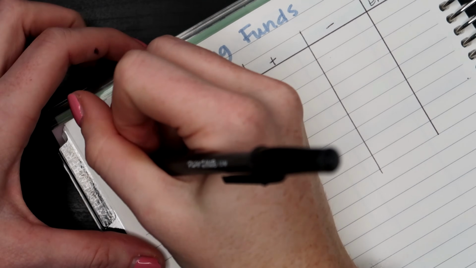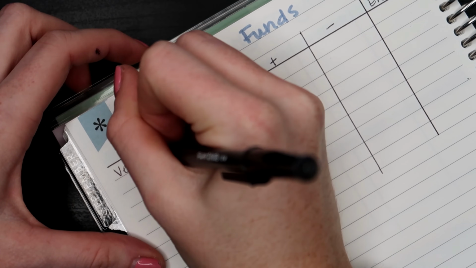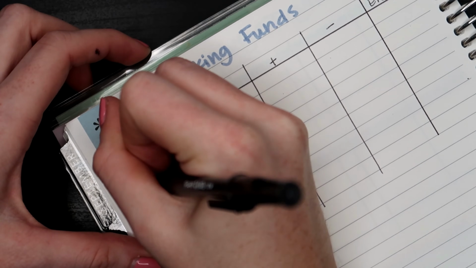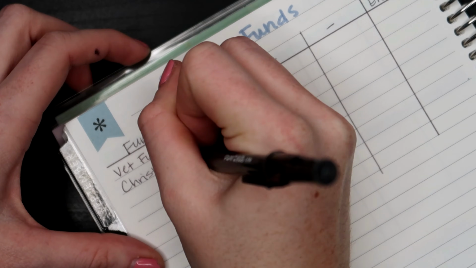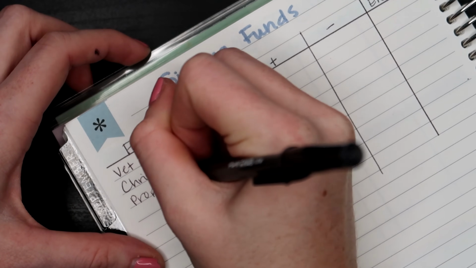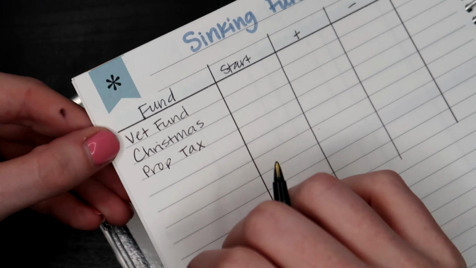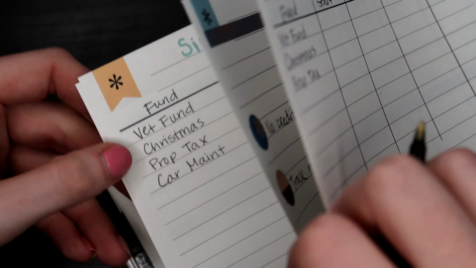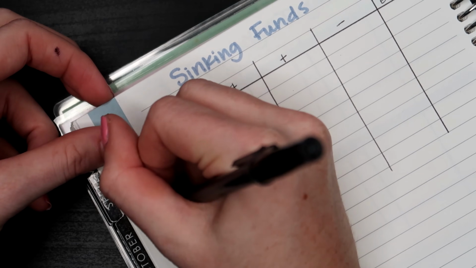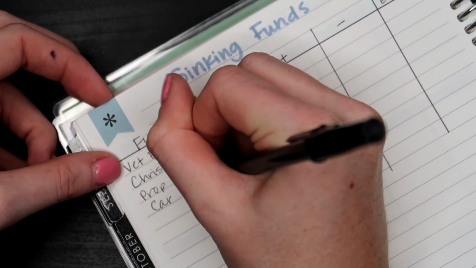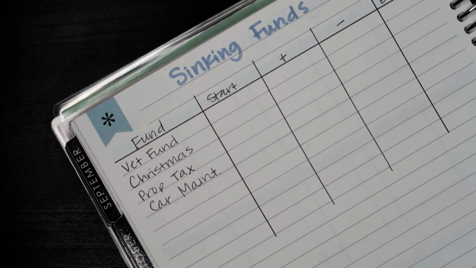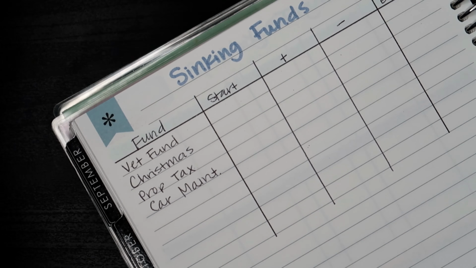So I have my vet fund, I have Christmas, I have property tax, I can never remember all my sinking funds, car maintenance. I think those are the only funds that have money in them right now.